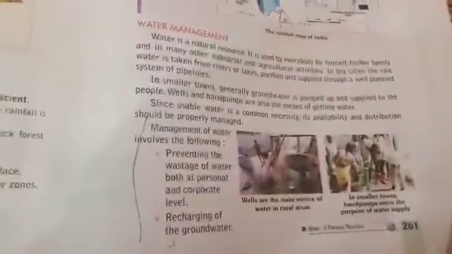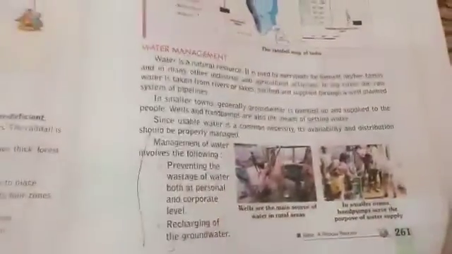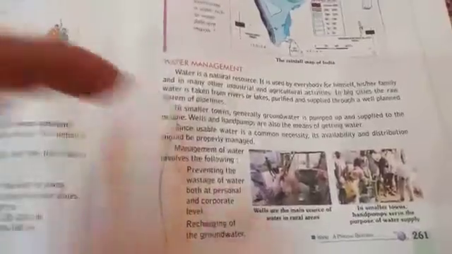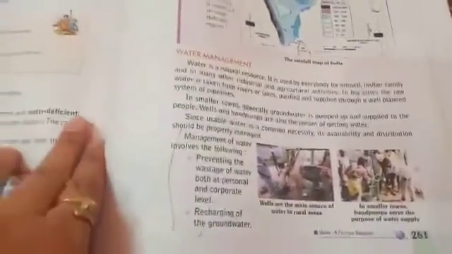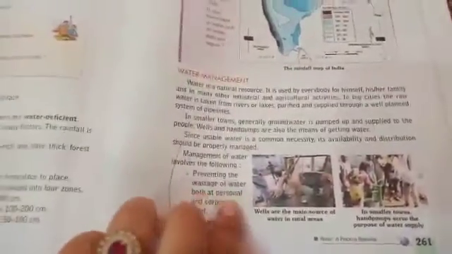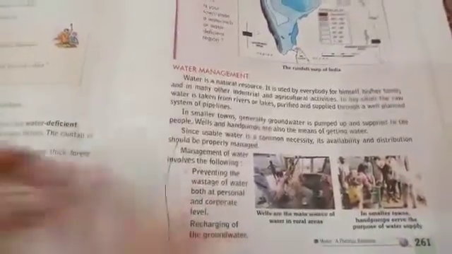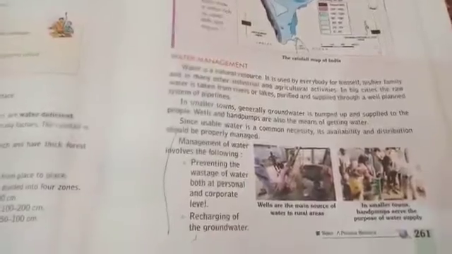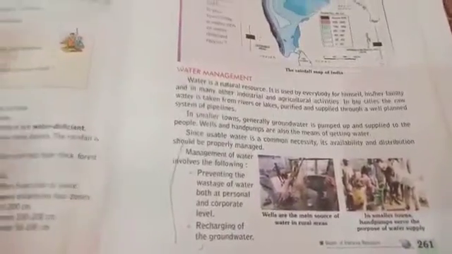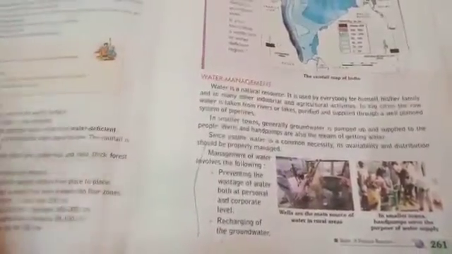Next is water management, means how can we manage the water, how can we use the water in less amount. Management of water involves the following. Here you will learn only these two steps. Preventing the wastage of water both at personal and corporate level, means you should use less water and the wastage of water will also be less.